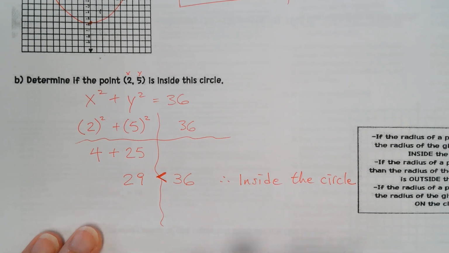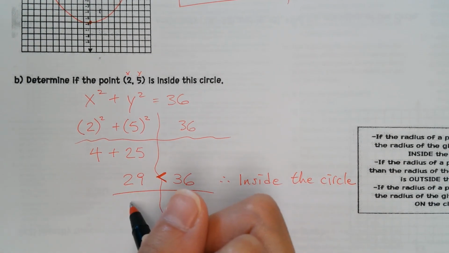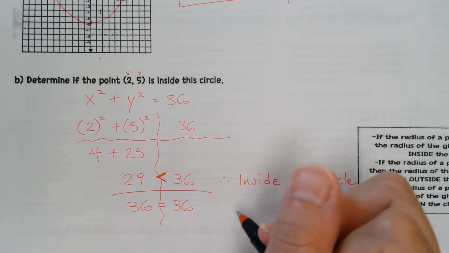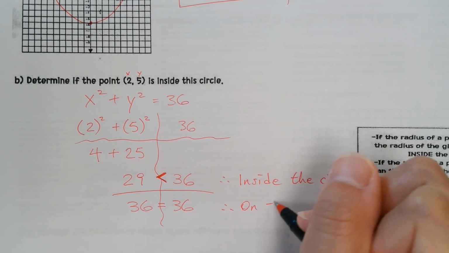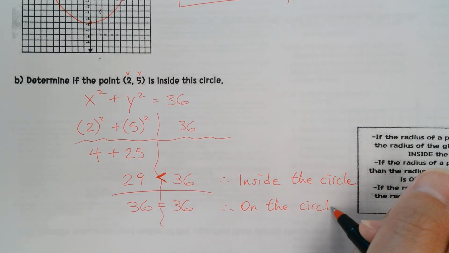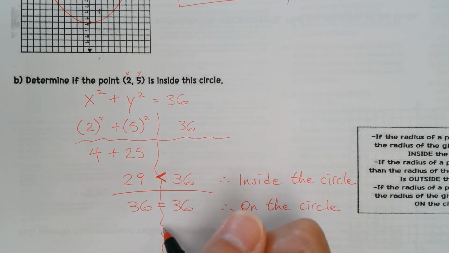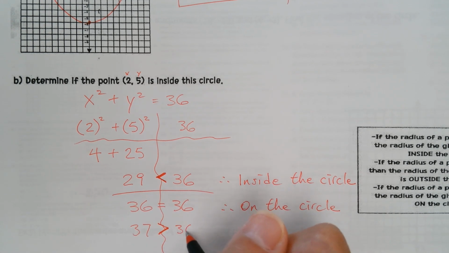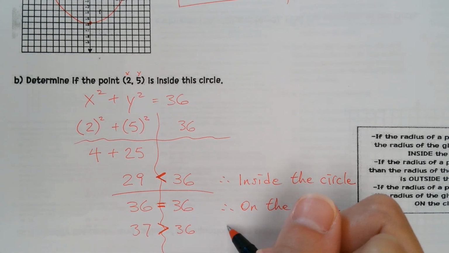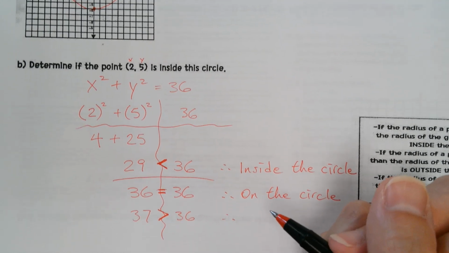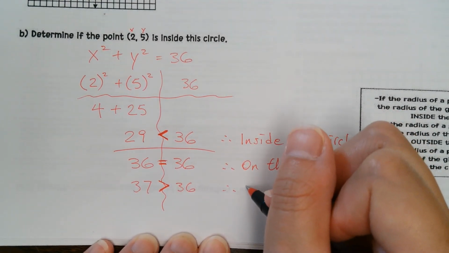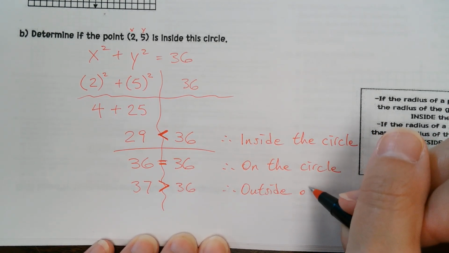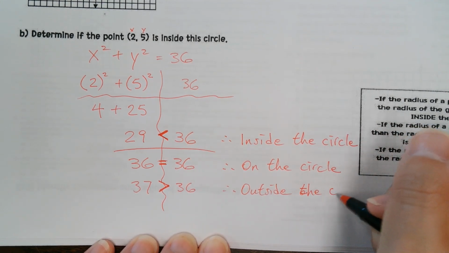Okay. What if I get something and it was 36, equal to 36? What do you think that will mean? Pratik? It's on the line of the circle. It's on the circle. Yeah. And what if it is, for example, 37? So it's greater. Yep, good job. So when you plug in the points and you evaluate it and it's greater, that means it is outside of the circle.